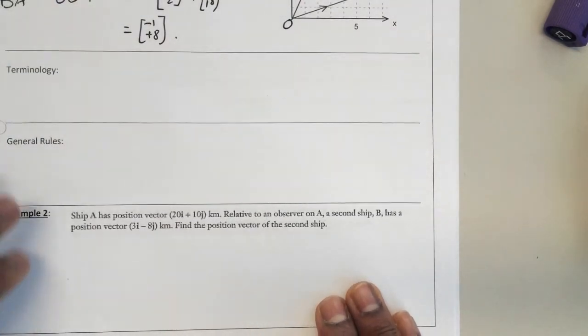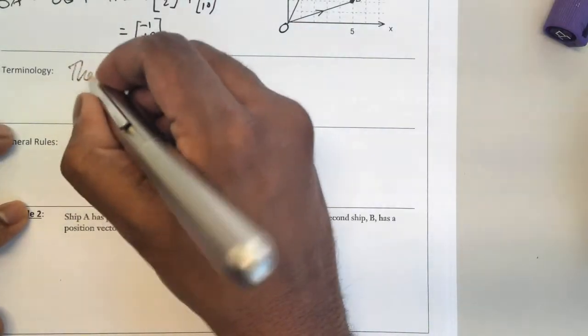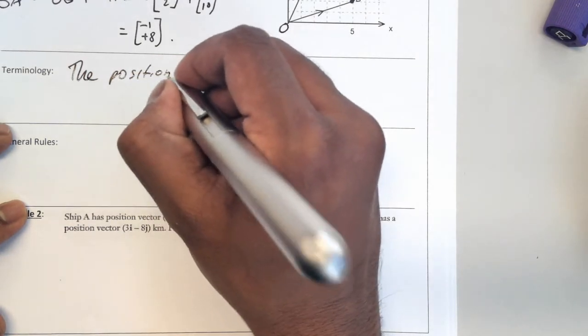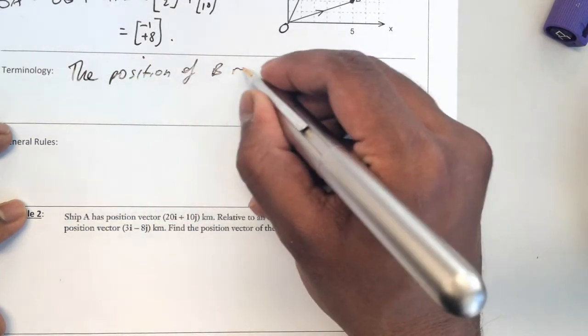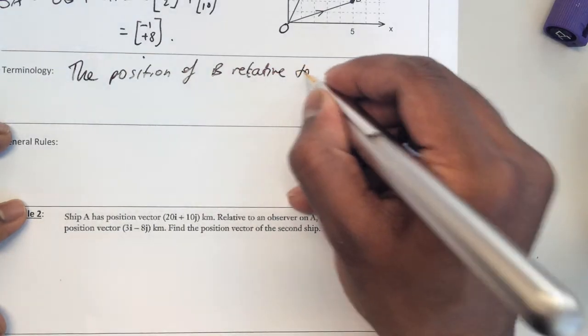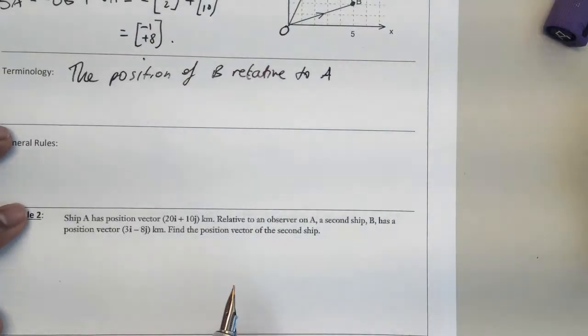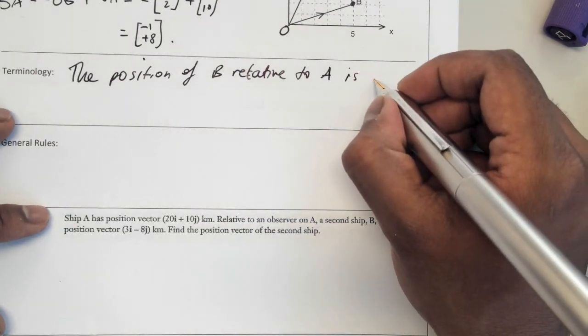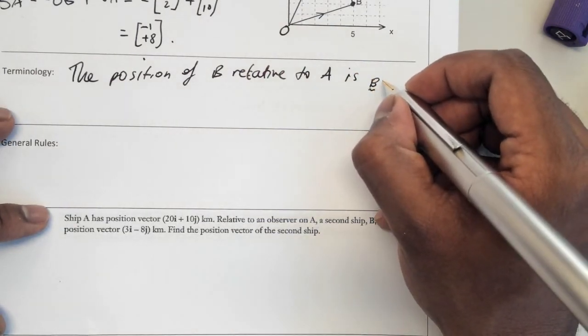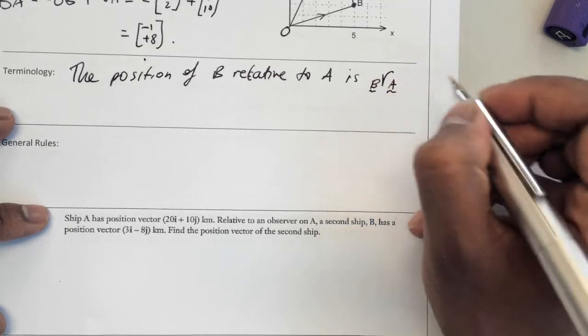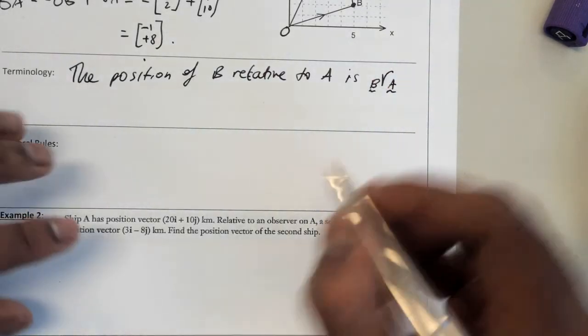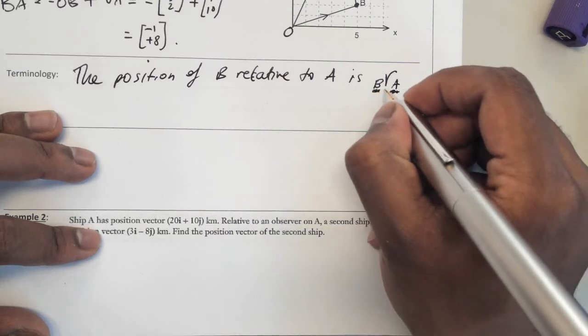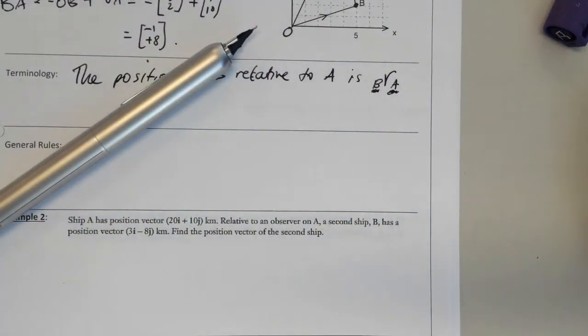Just some terminology, so some symbols and whatnot. If we want the position of B relative to A, just like example 1a, here's how we write it. So the position of B relative to A. R is the vector.